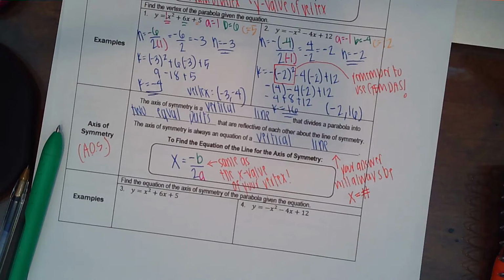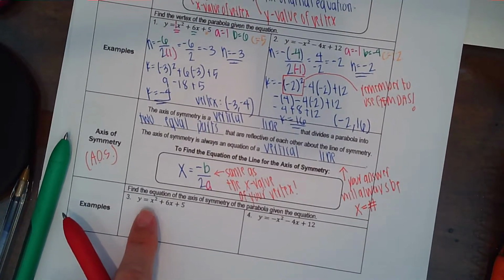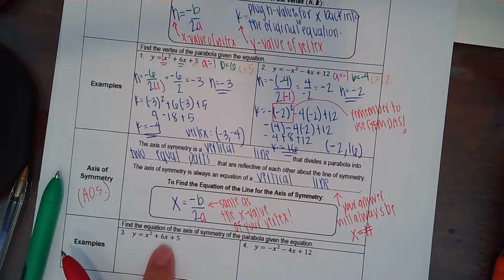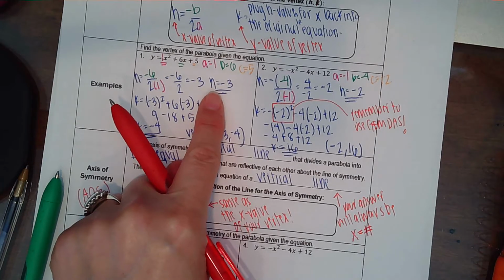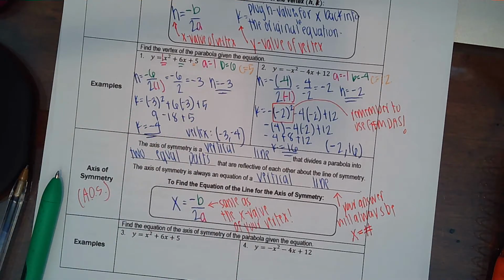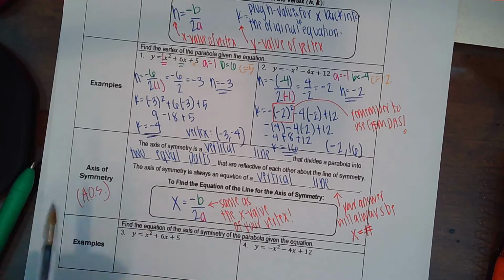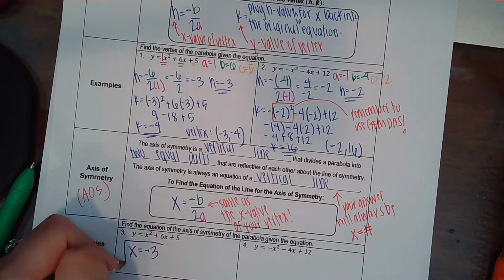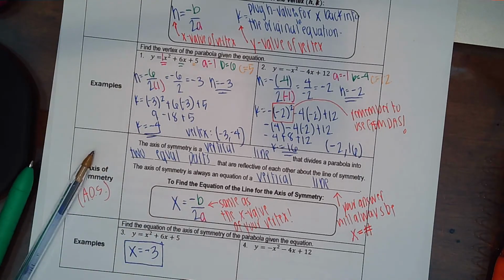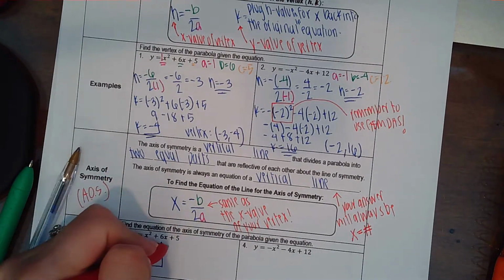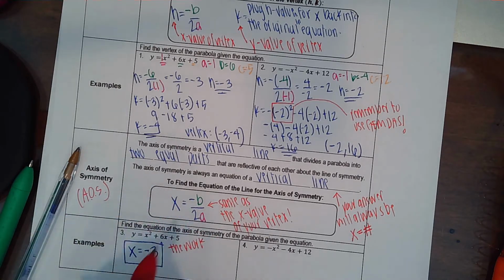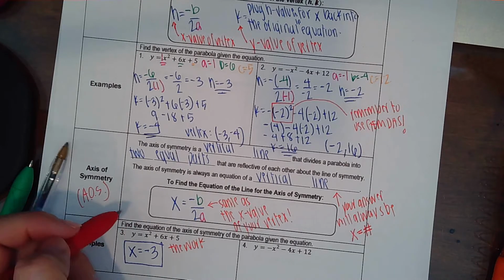Okay, so this equation should look really familiar to you: x squared plus 6x plus 5. It's the same equation here. We already found the x value of our vertex, right? We already knew that h equals -3. So we now know that our equation for the axis of symmetry is simply x equals -3. This is the work from the x value of the vertex in number 1.